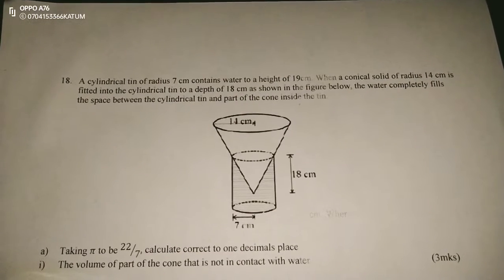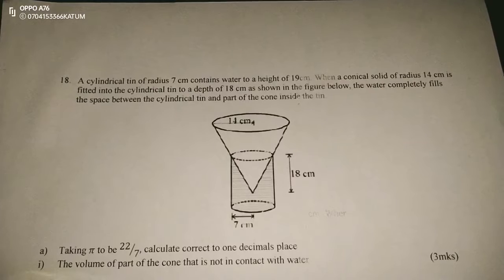Welcome to this lesson. We're going to discuss the volume and surface area of common solids.